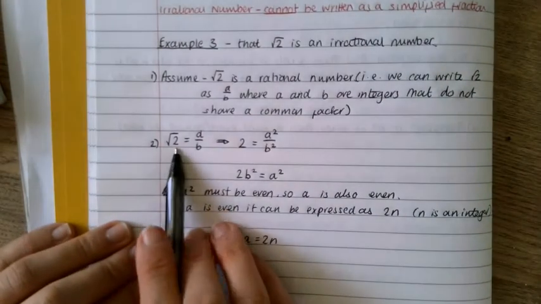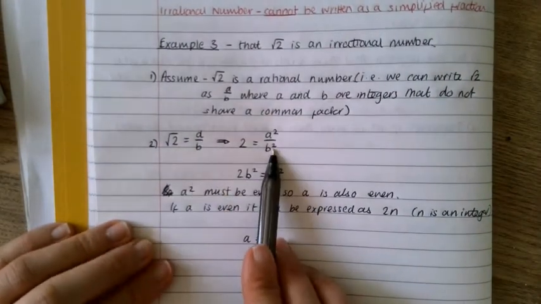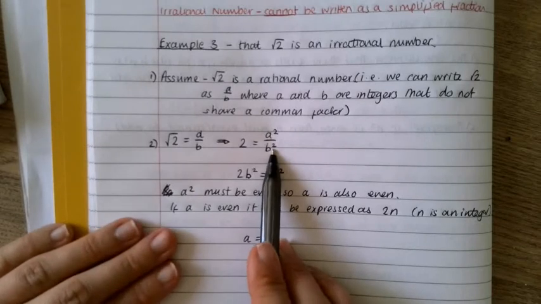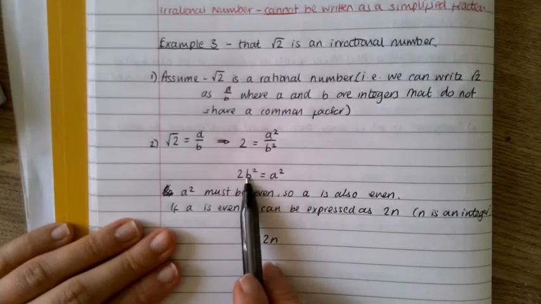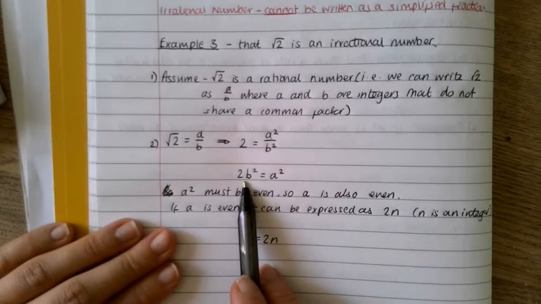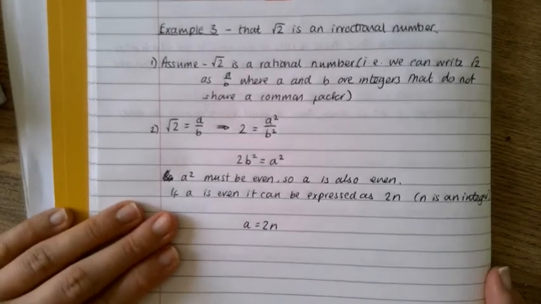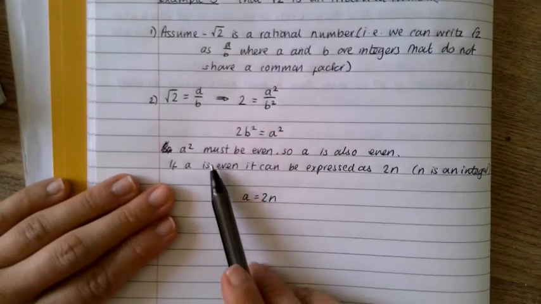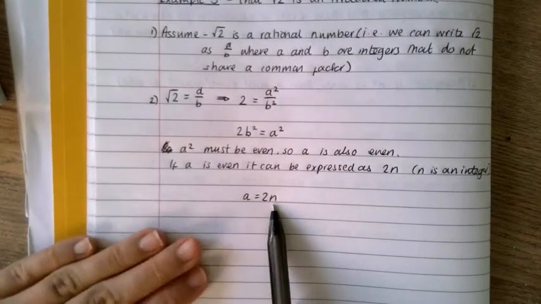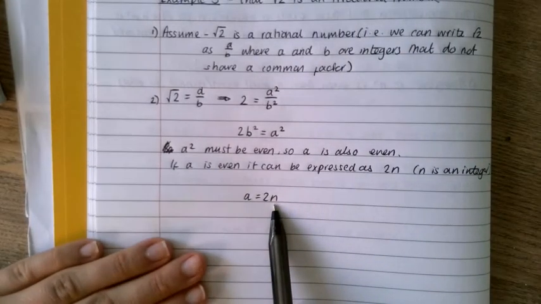So just to recap, we squared both sides to get a squared over b squared equals 2. Then we multiplied by b squared to get this statement. And this statement shows that a squared must be an even number. So because a squared is even, a must also be even. And if a is even, it can be expressed as 2 multiplied by some other integer. Okay.